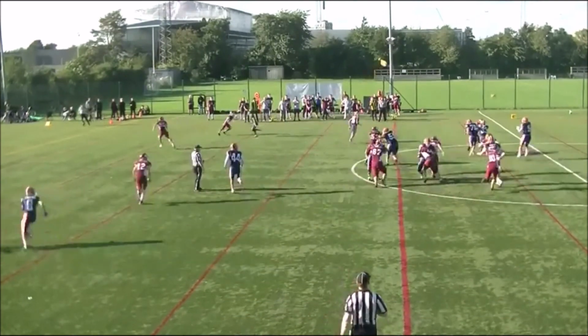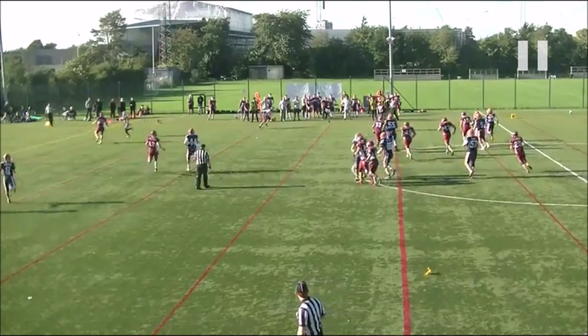But if you want to flag something on the other side of the ball, just make sure that you have your own house in order. And that was it for this training tape with the regular type defensive offside. I hope you found something that you can use on the field.